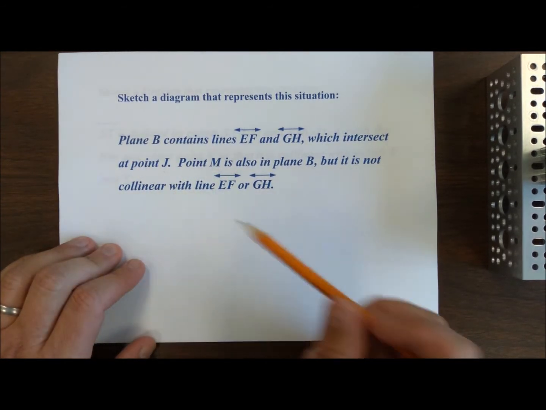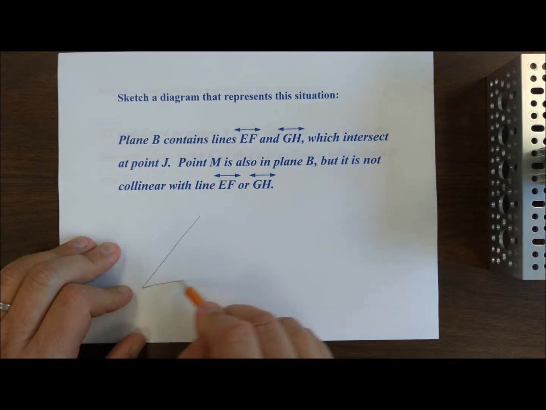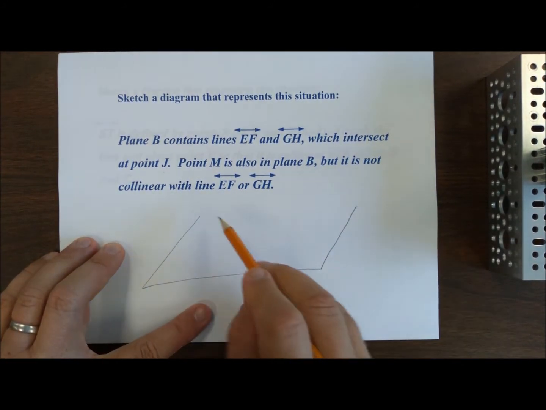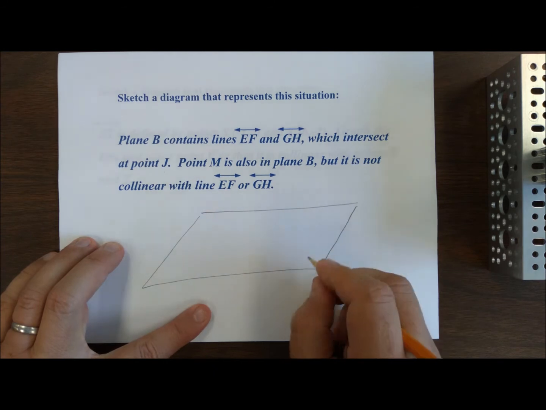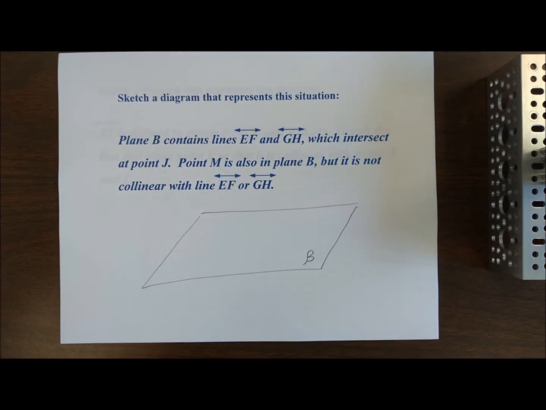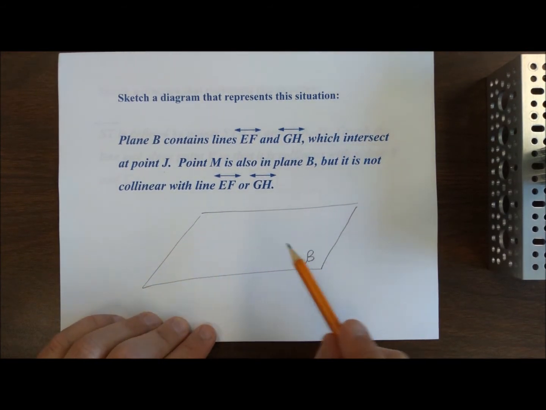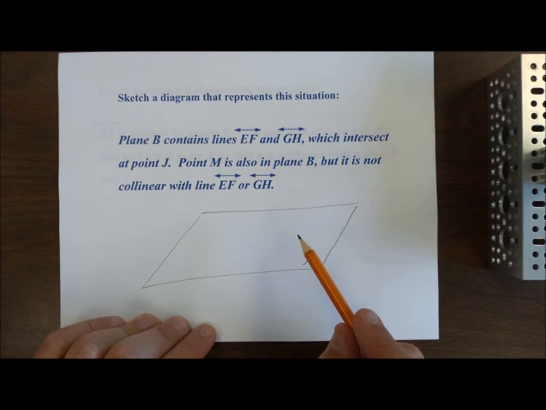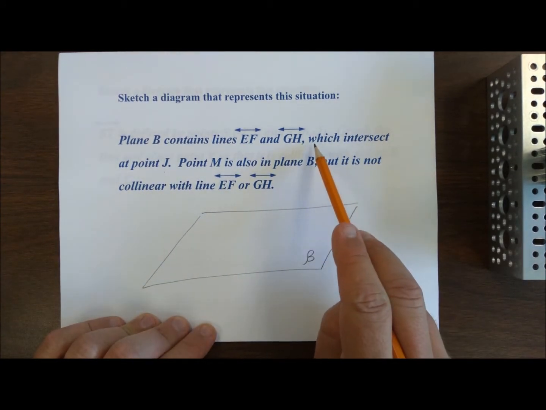So we've got a plane B. I'm going to go ahead and just draw myself a plane B. Let's do that. A little scripted B there, uppercase scripted B to label the plane. And we've got lines EF and GH, okay? Before I draw them, I'm going to read just a little more.